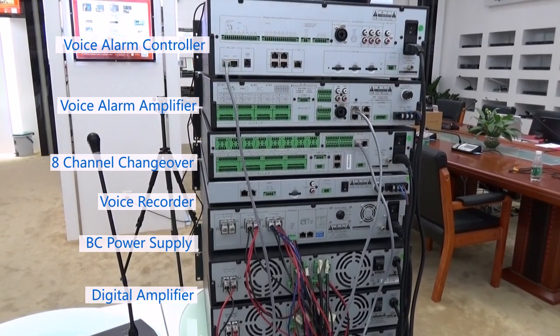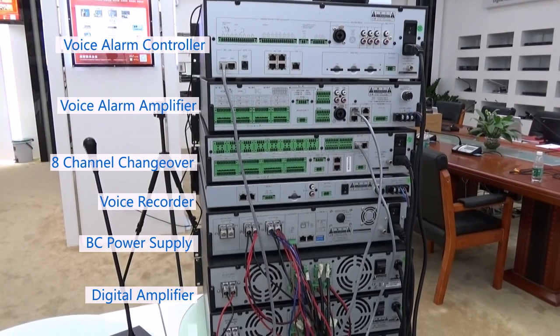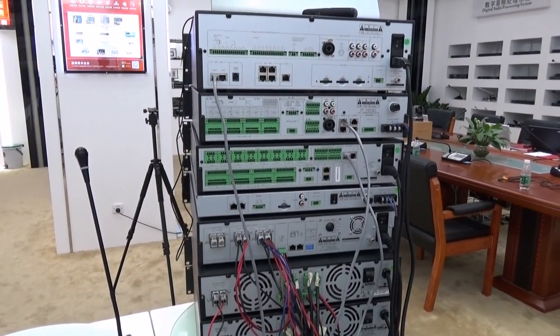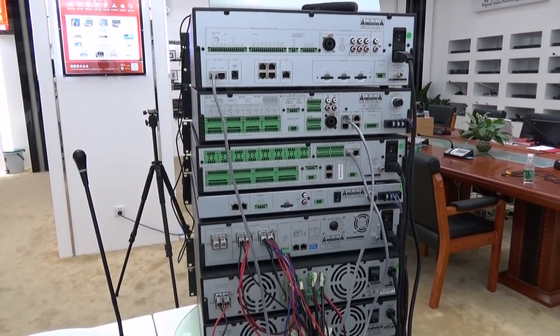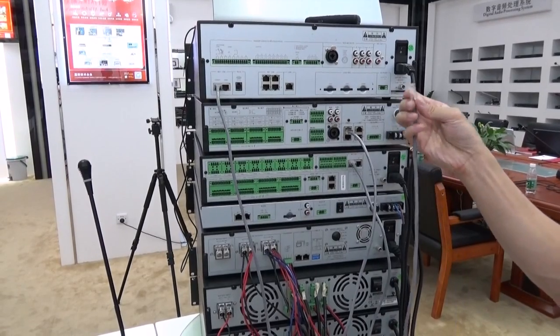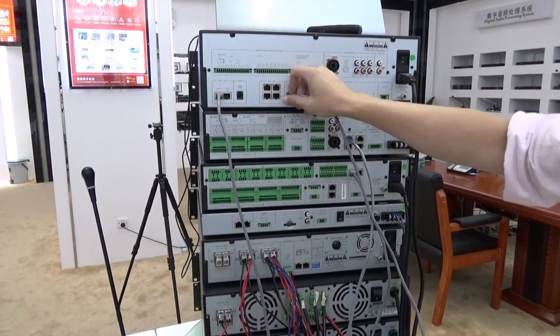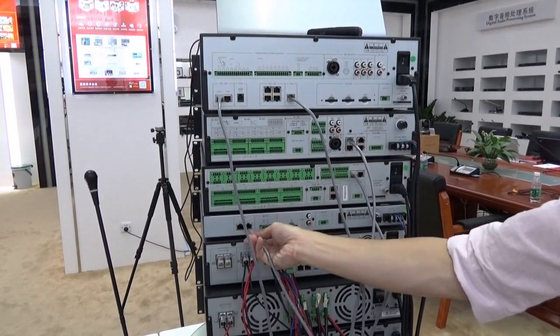Okay, because we have two additional devices to connect, we need to connect the recorder to the host. We should connect like this. The host, we find it here, this port, connect to the recorder. The recorder is here, so we connect it.